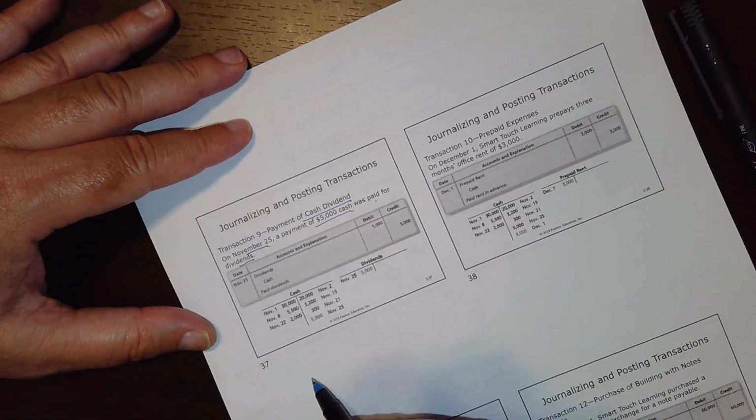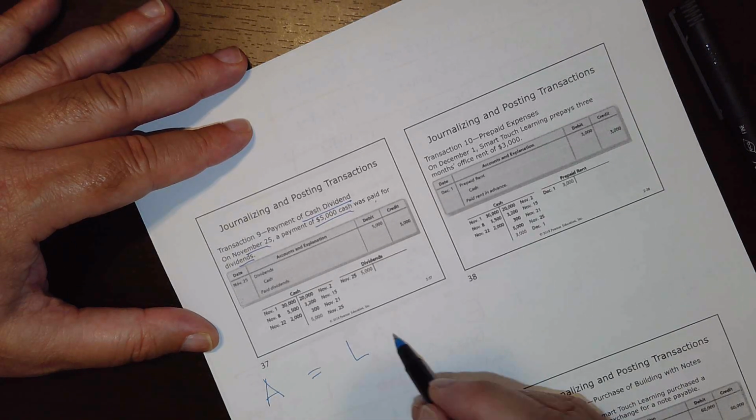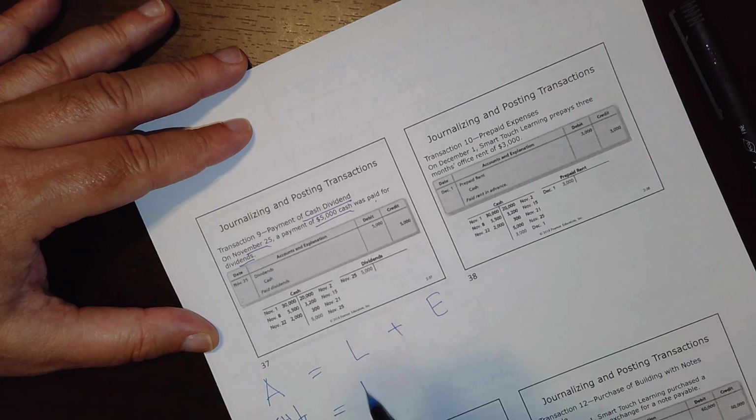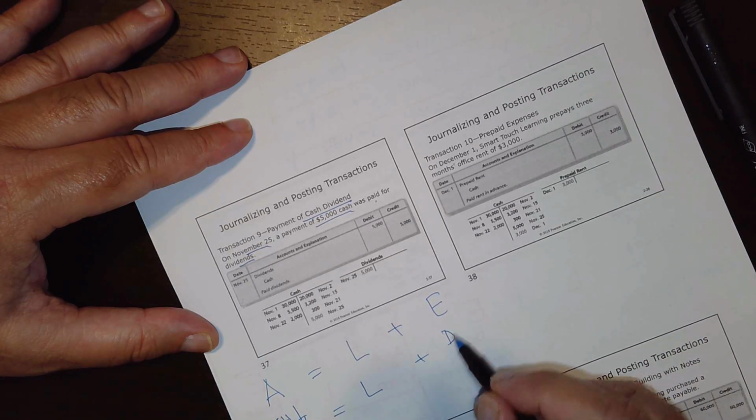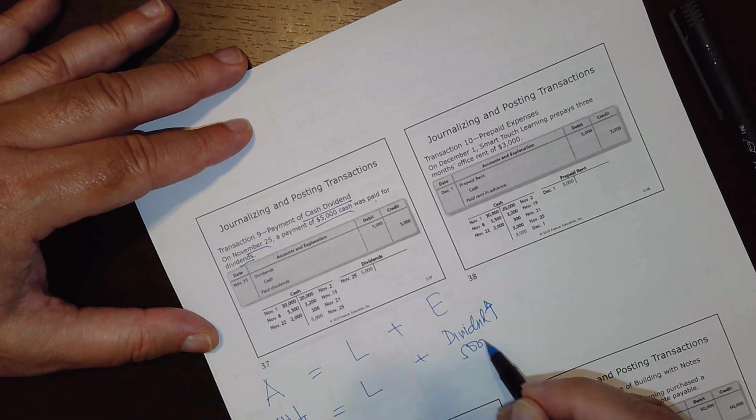So how is it going to work? What is going out of the business is cash. So we're going to say asset is equal to liability plus equity. Asset cash is down by $5,000. No impact on liability, and the dividend is up by $5,000.